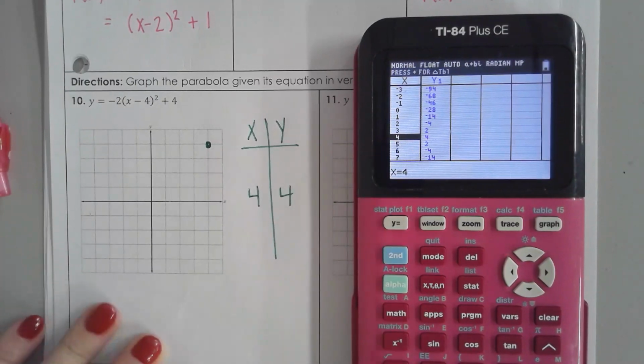I'll go back. Just click on the y equals. I think I did it wrong. Anybody not able to scroll up or down and see 4, 4?